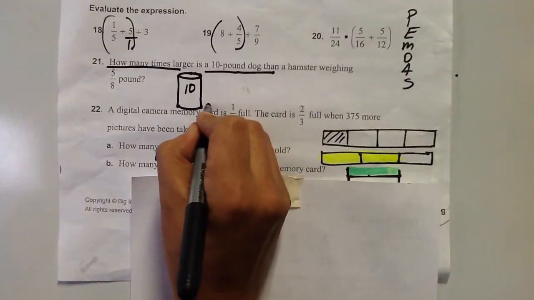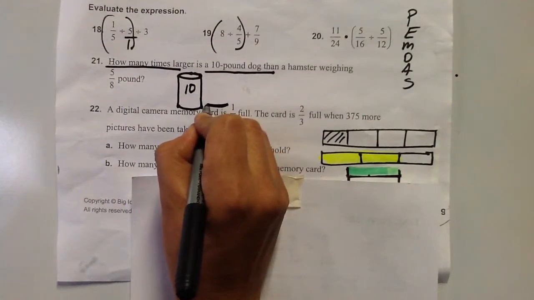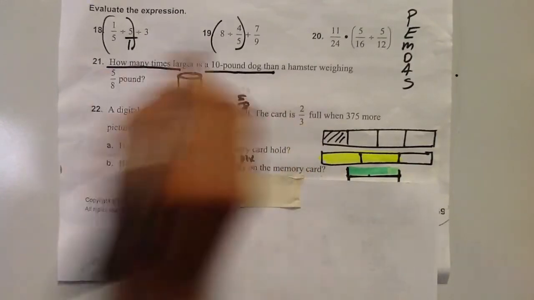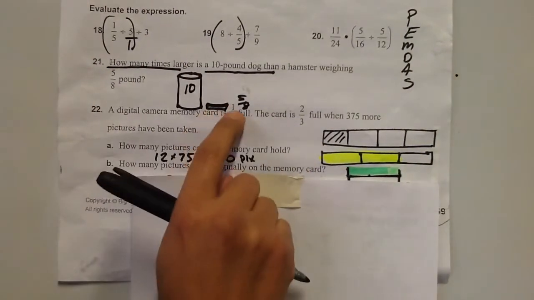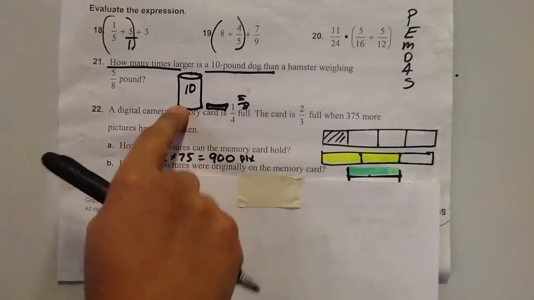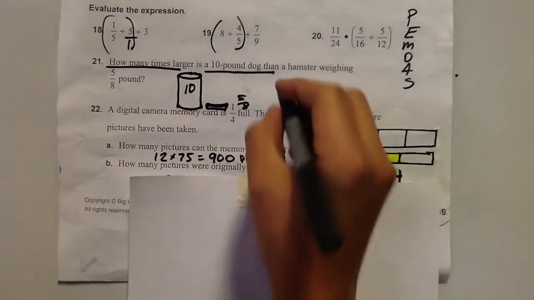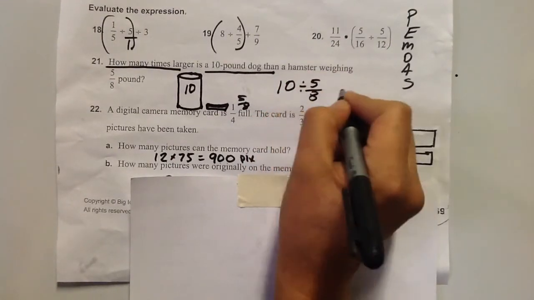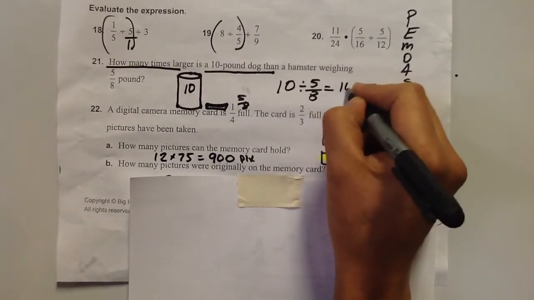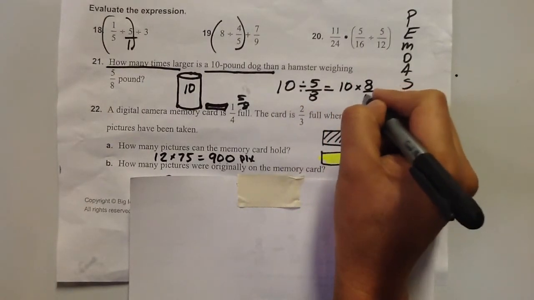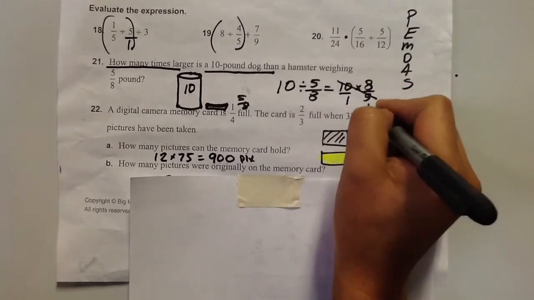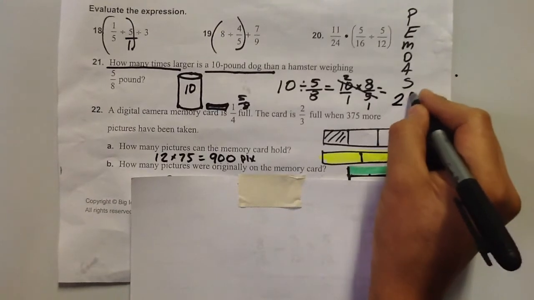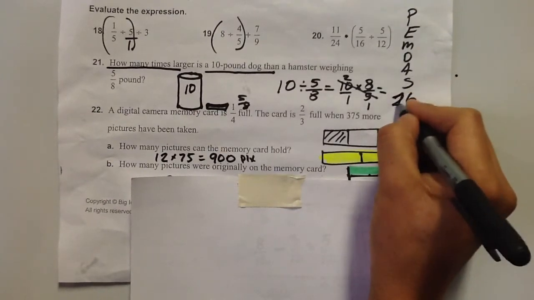And here's your little hamster. And your hamster is pretty small in comparison. Here it is. See that? And it's just 5/8. And when it says how many times more, they literally want to know how many of these hamsters it takes to equal this dog. So this is 10 divided by 5/8. And we don't divide fractions, we multiply by their reciprocal. So those cancel out. So the dog is literally 20, not 20, that should be a 16.